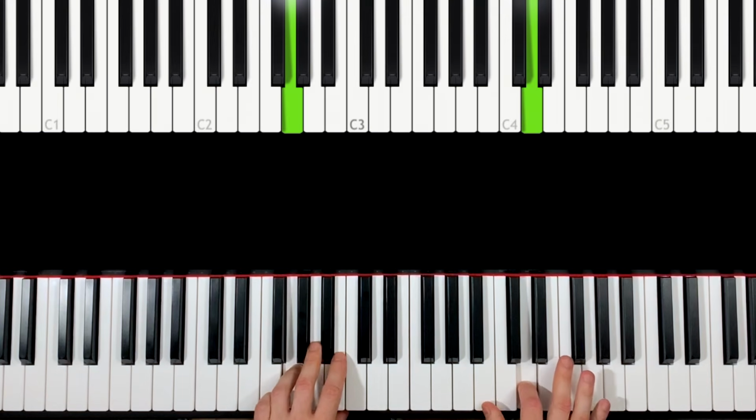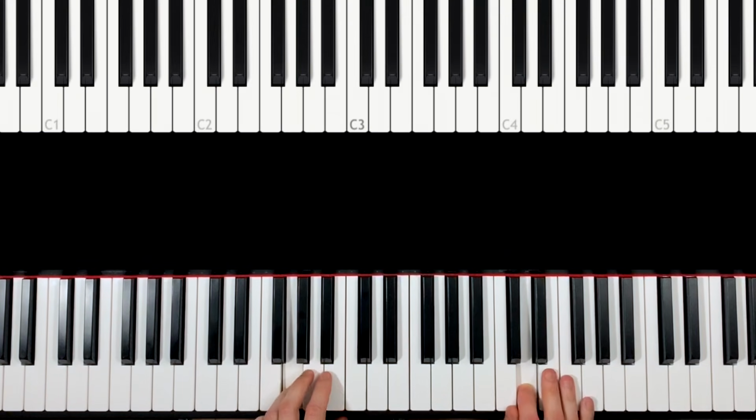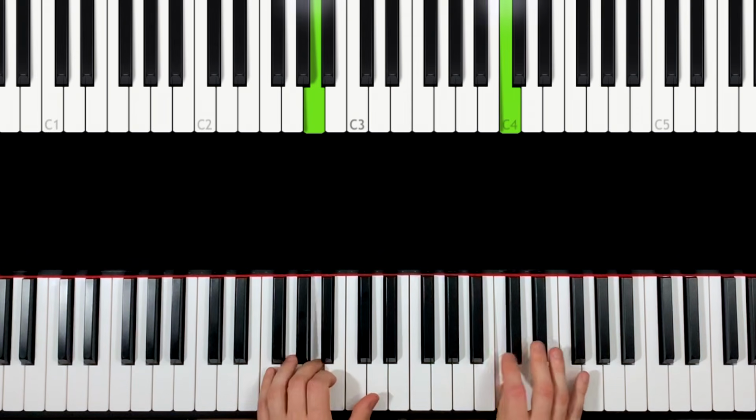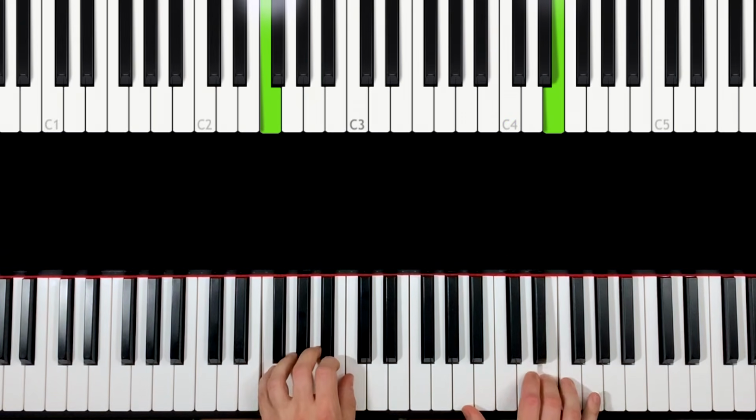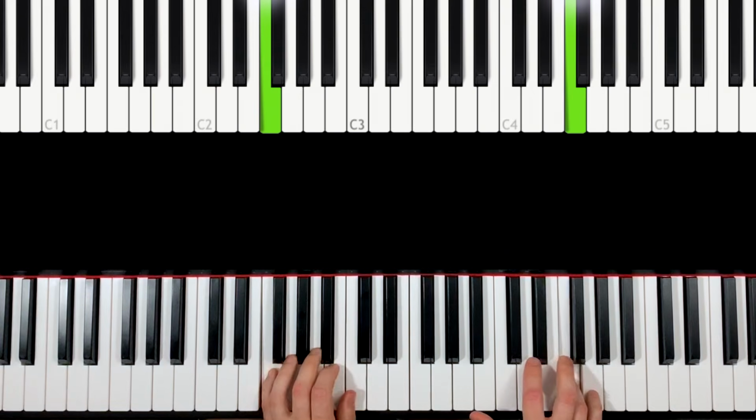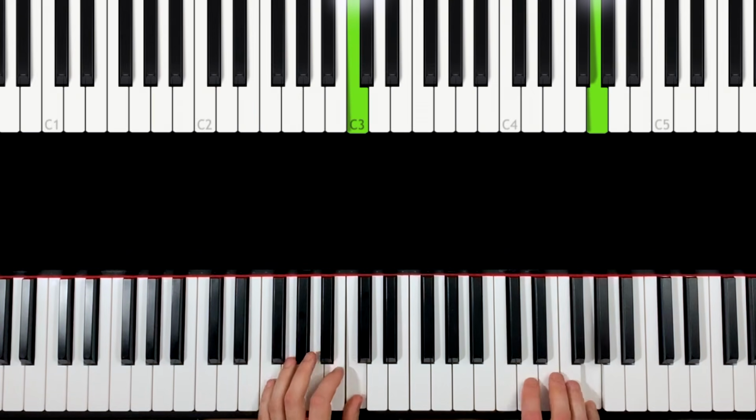Perfect. When you can play it like this, this is really amazing. So again, repeat this again and again, so that you're much safer and much smoother when you play it like this. This should be your goal. Maybe not today, but in the next days.